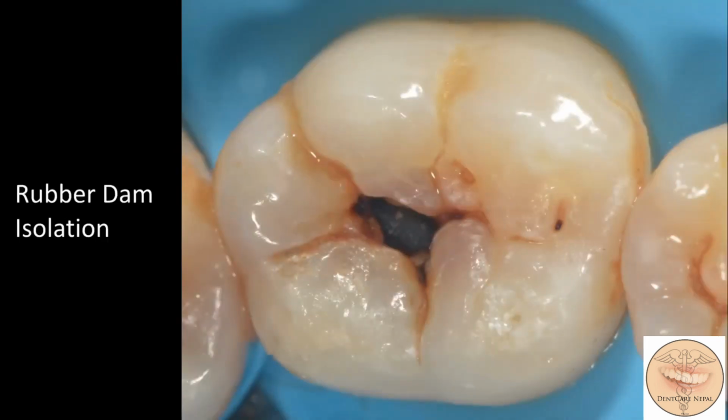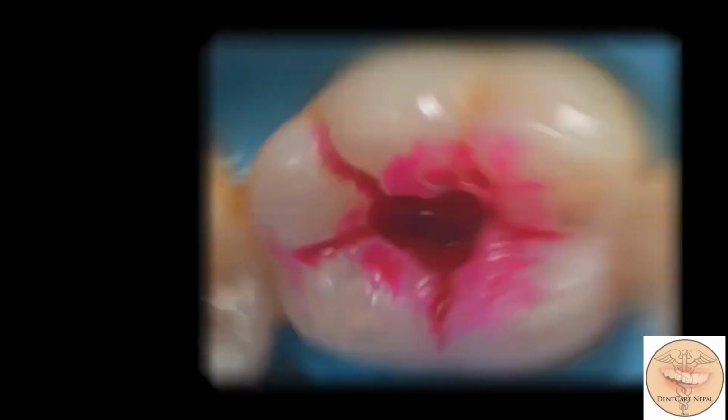Application of the rubber dam again. See the eversion of the rubber dam. It's beautiful. No seepage of saliva can be seen if you apply the rubber dam well. Here we'll talk about the disclosing dyes.